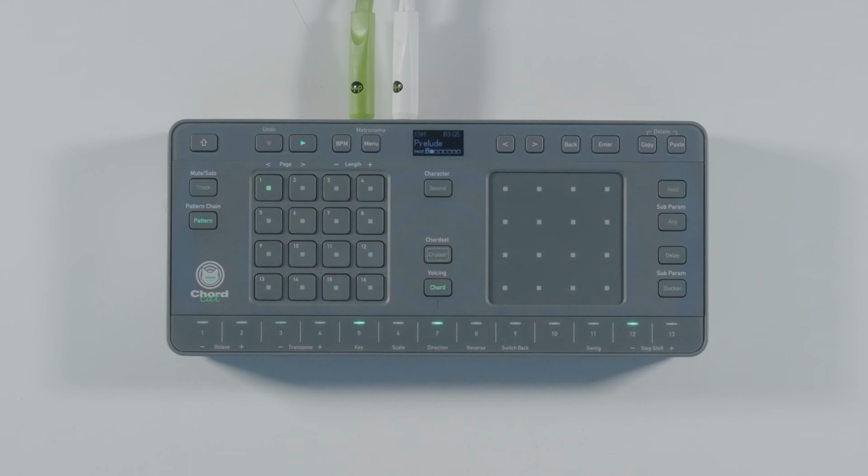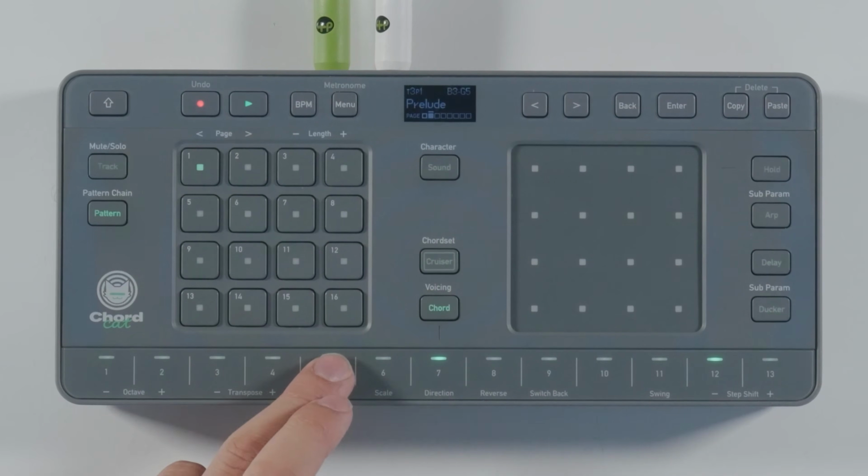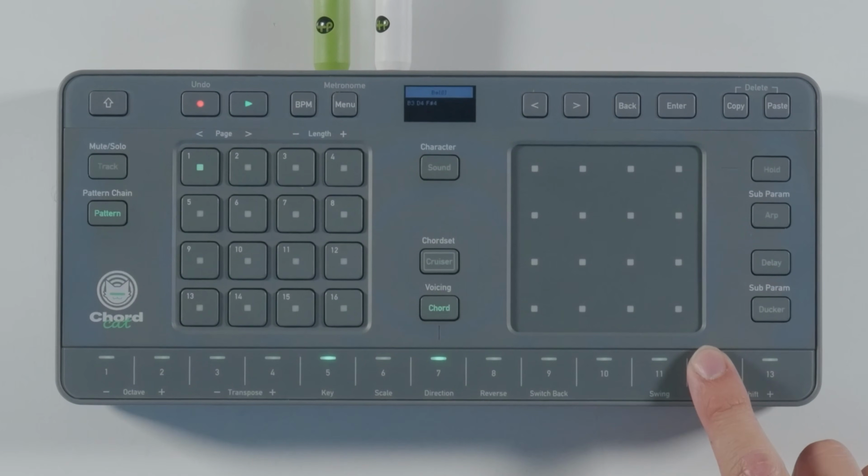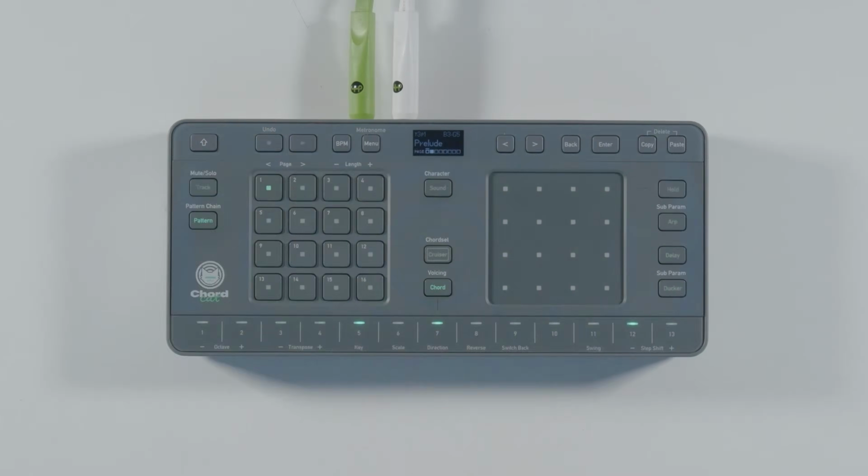I'm now going to hit play on this. And I'm going to play the chord progression in live. Now this is the basic Dorian scale in E minor.